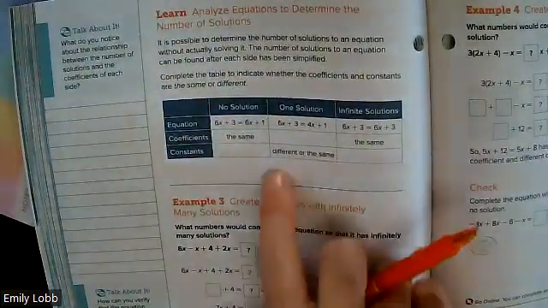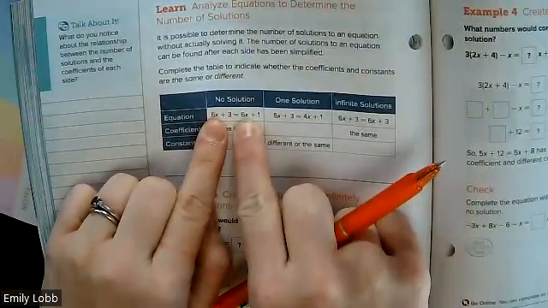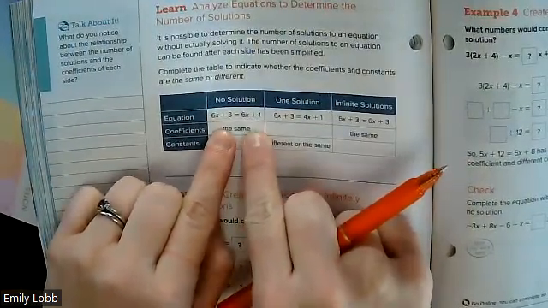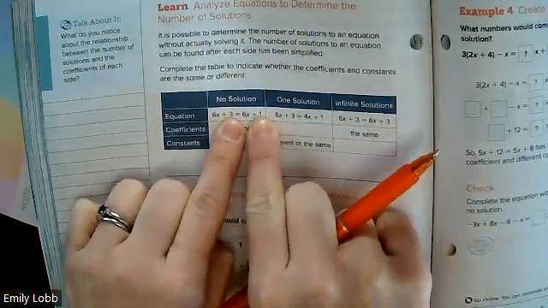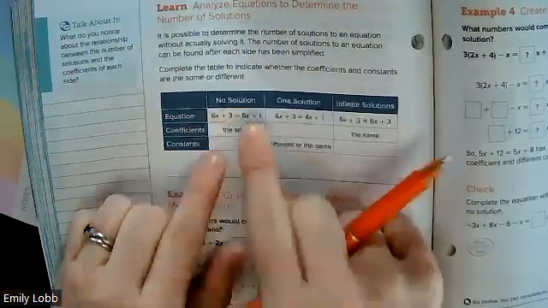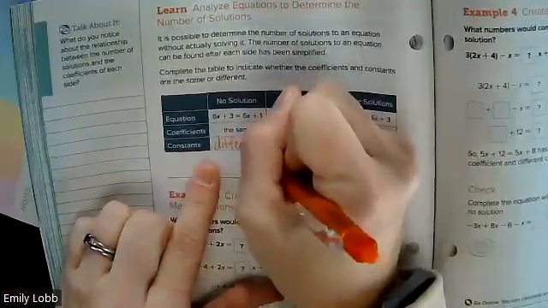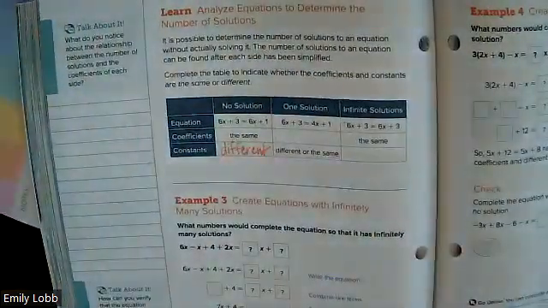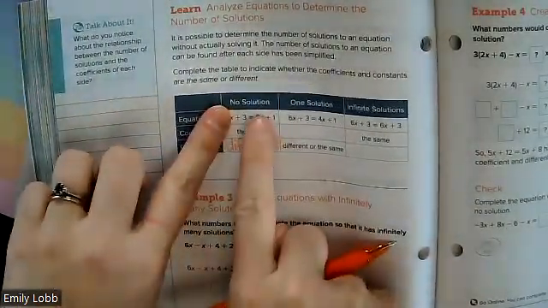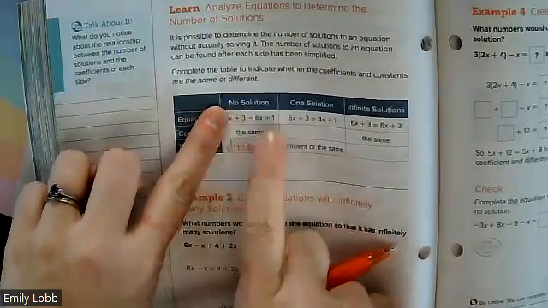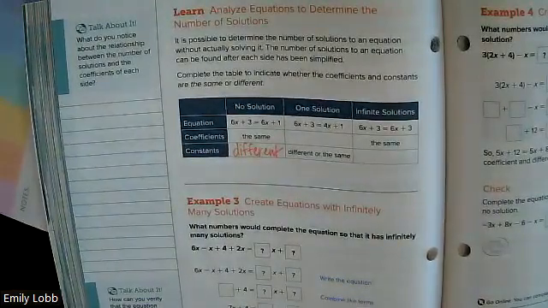When it has no solution, the coefficients of our variable term are the same. How about our constants? Are they the same or different? They're different, right? 3 is not 1, so we're going to call these different. So once we have a simplified equation, we can look at it, right? These two would cancel out, our 6x's would cancel out, and we would have 3 does not equal 1, which would tell us there's no solution. There's no way 3 can equal 1.